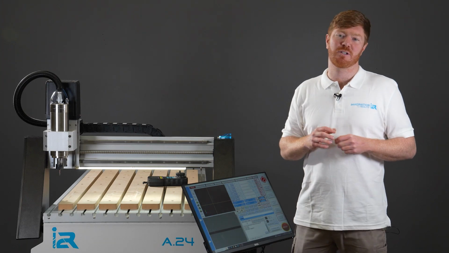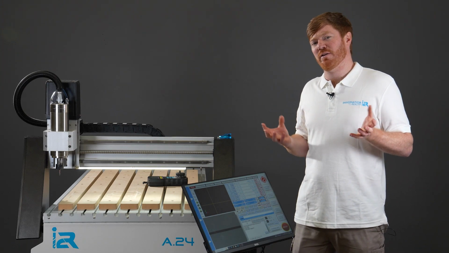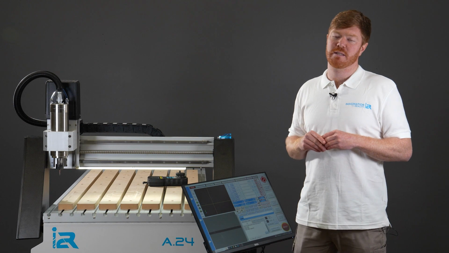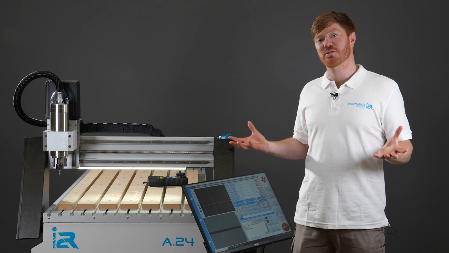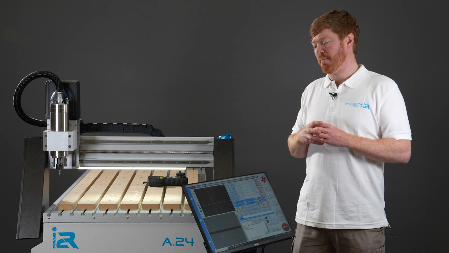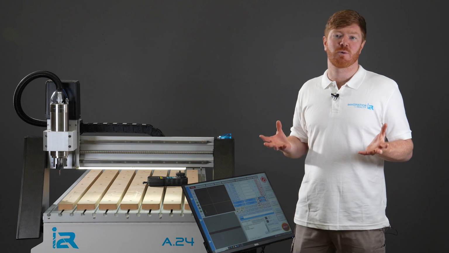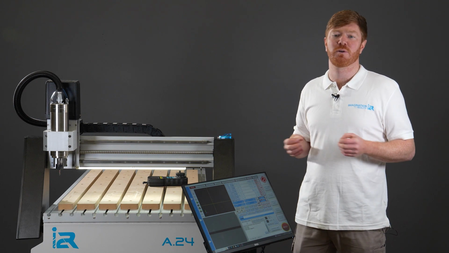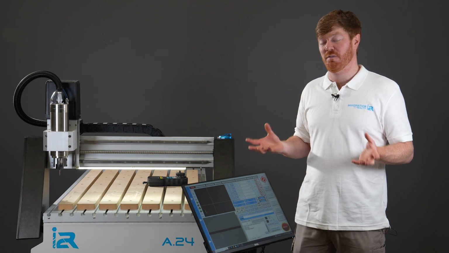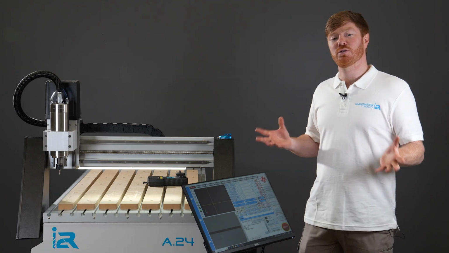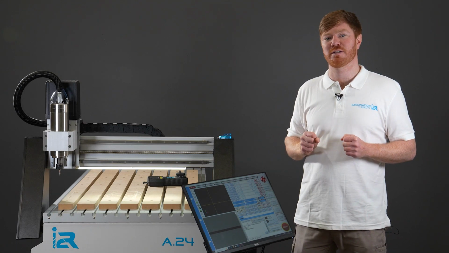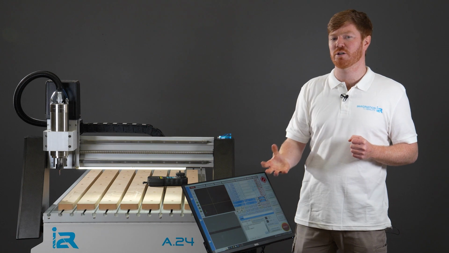It may be a damaged Ethernet cable, and in very rare instances it may be your Windows settings that we need to look at. But over thousands of machines we've sold, if you set it up right and you listen to our advice of using Ethernet cables only, connection issues are a very, very rare occurrence. UCCNC is a very stable interface to use, which is running on a Windows-based PC.